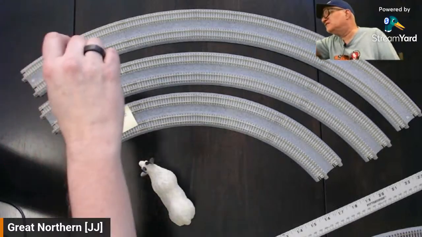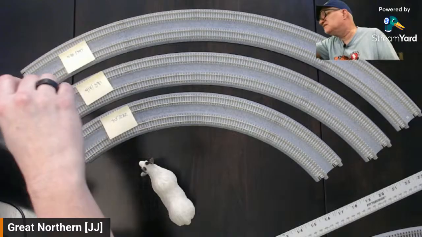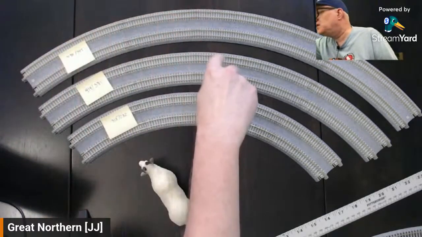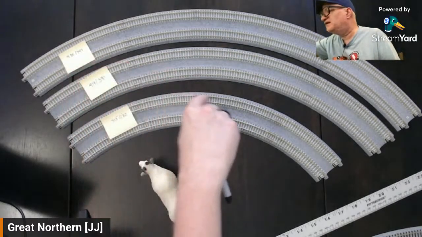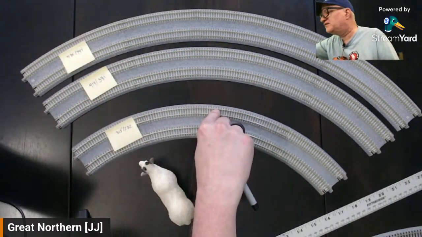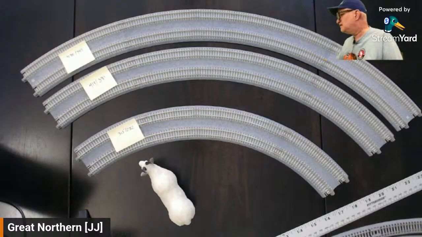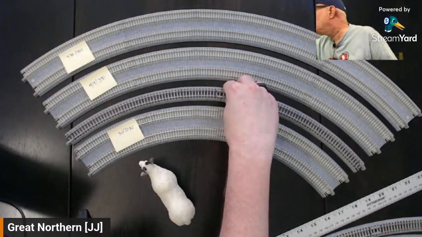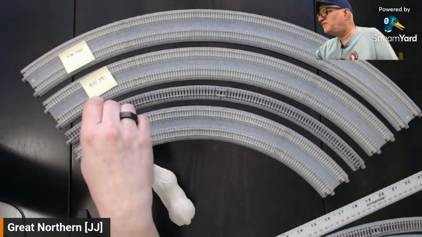The next one down is 447 minus 33 is 414. So this track, there's a 33 millimeter difference there. And then 381. And then there's a little gap here, and I'm not really sure why they did it. But it turns out that you could put a single track right in there. And that would be 348 right here.